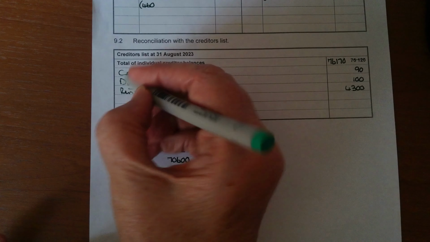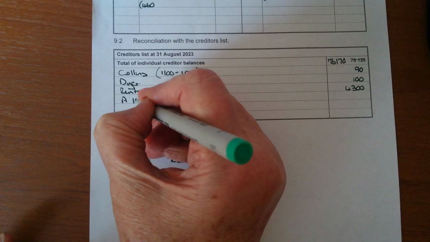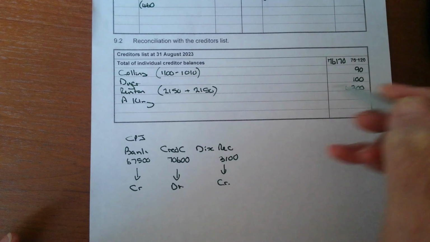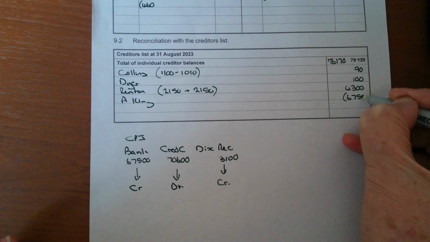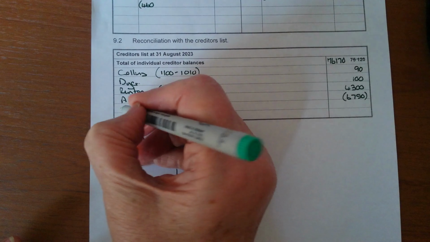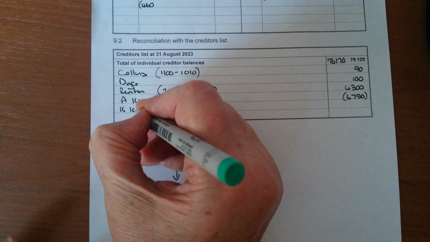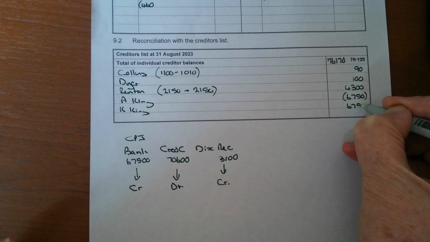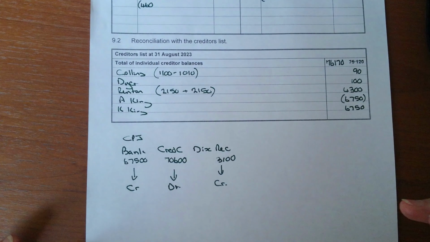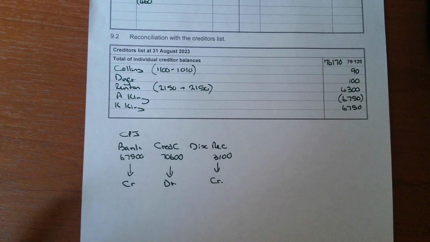So it means in A King's account, I must show that we will decrease it with 6,750. And then in the account where we made a mistake in K King, we will show that we have to correct that mistake by adding the amount back to his account.